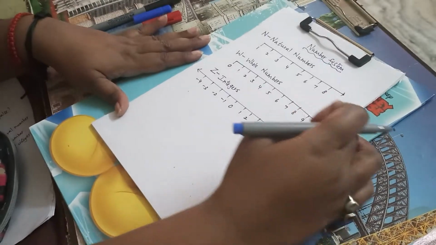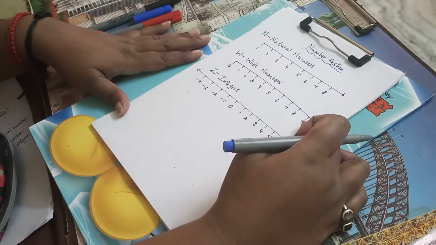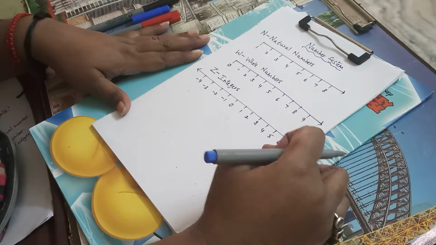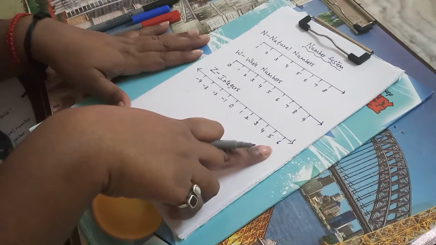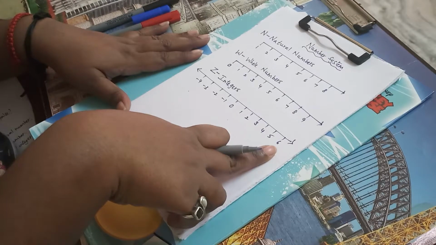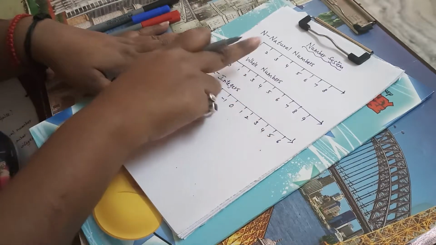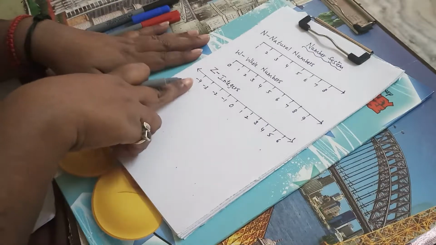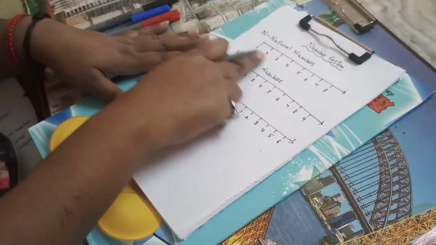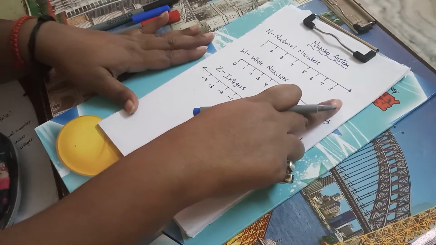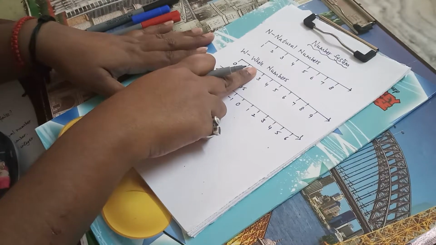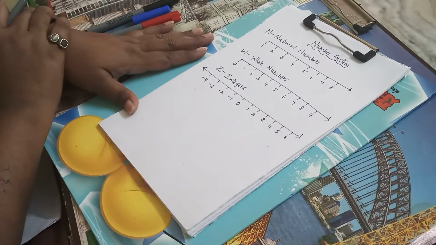Now when we look into the collection of natural numbers, whole numbers and integers, we can easily see that all the whole numbers are integers. All the natural numbers are also integers. But the converse is not true. All the integers cannot be whole numbers. All the integers cannot be natural numbers. Why so? -1 is an integer, but it is not a whole number, as well as it is not a natural number.